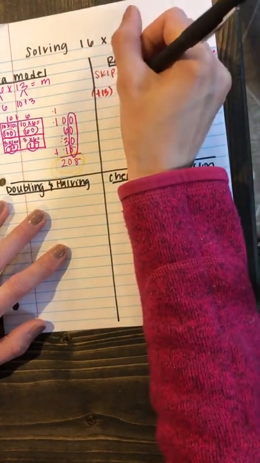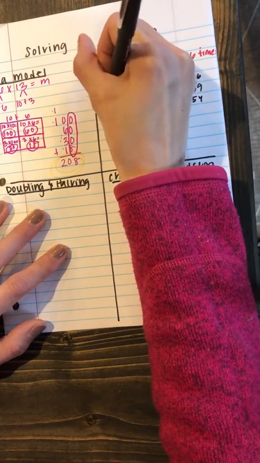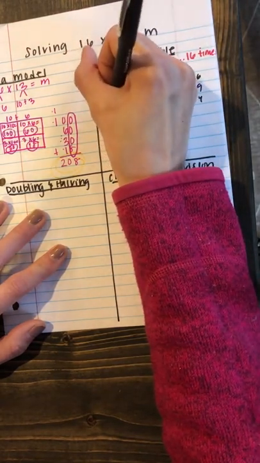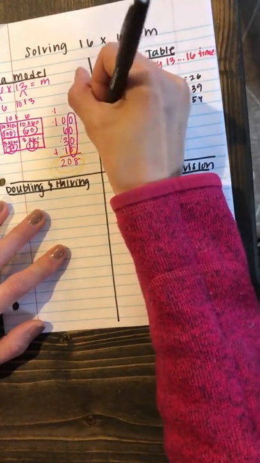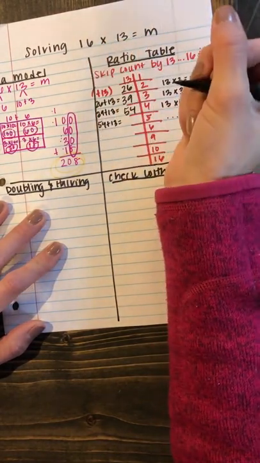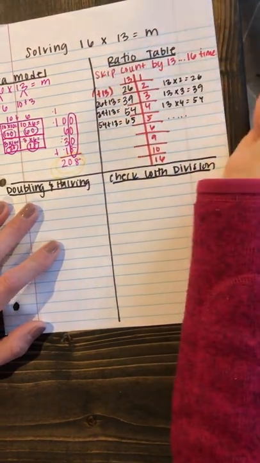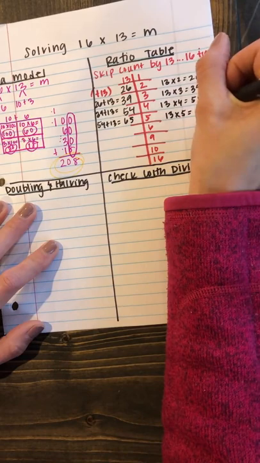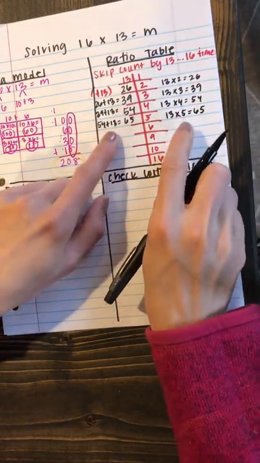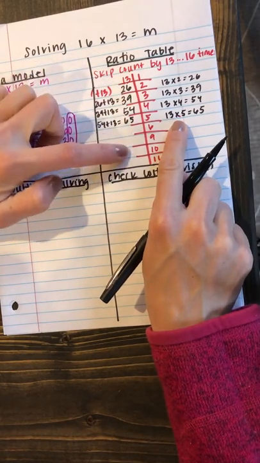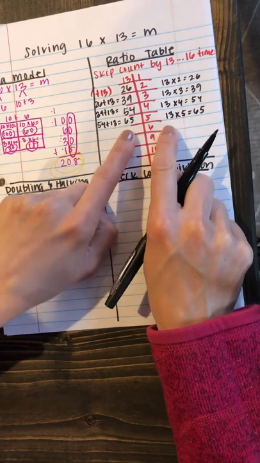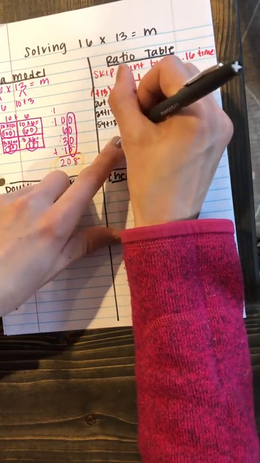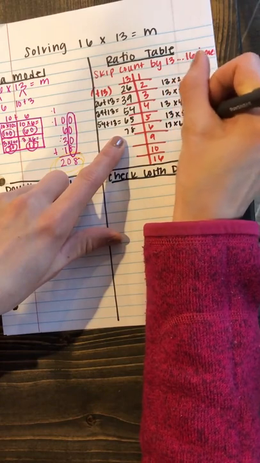Or you could say this 26 plus 13 is 39. 39 plus 13 is 52. 52 plus 13 is 65. Does that make sense? Okay, so here it would be 13 times 5 equals 65. So you can do two different things here. You can just add 13 to your answer each time here, or do 13 times whatever that number is, okay? So I'm going to fill in these next couple for us. So 65 plus 13 would be 78, or 13 times 6 equals 78.